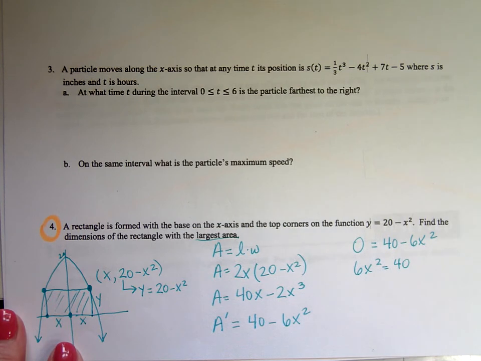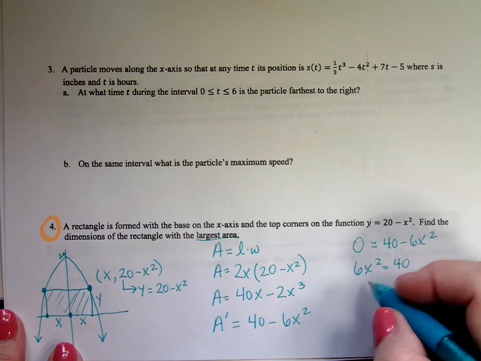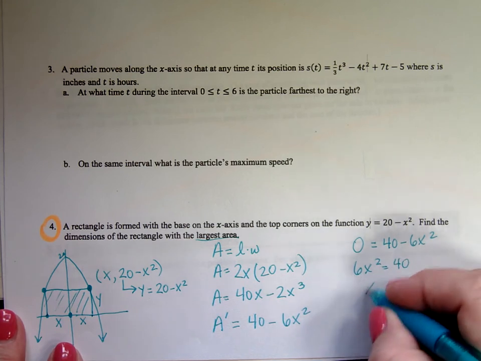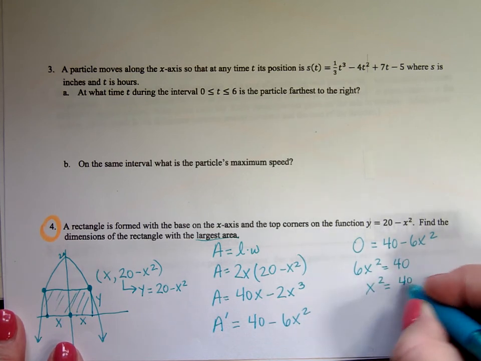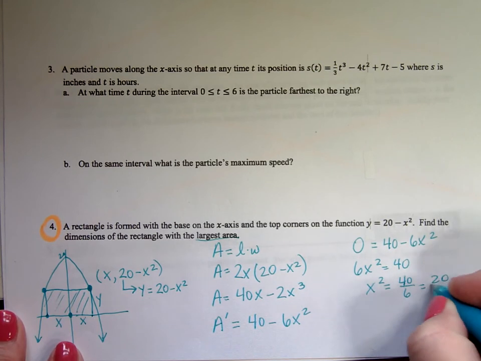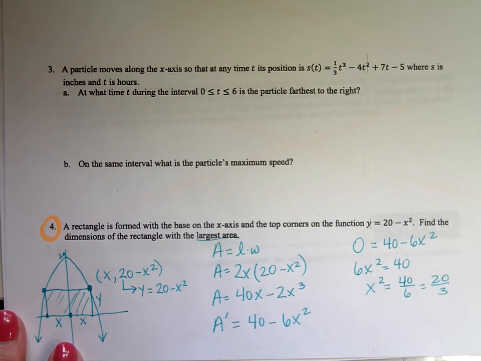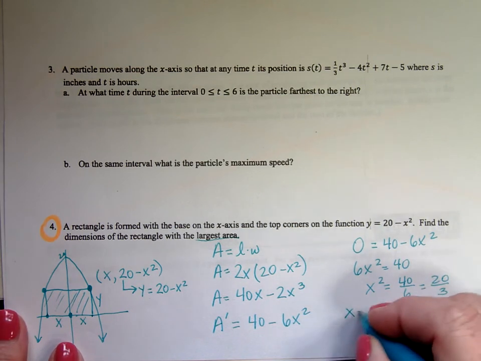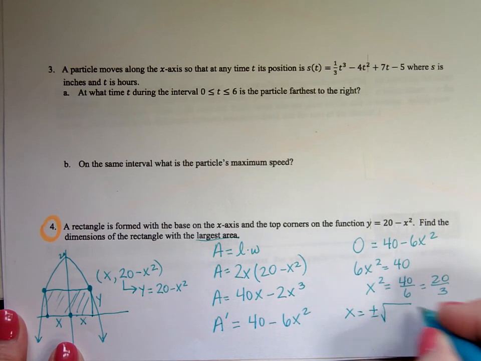I mean, there's a lot of different ways you can do the algebra of this, but anyway, if I keep going in this direction, x squared equals 40 over 6, or 20 over 3. And so I need to take the square root of that to get the actual answer. So x equals plus or minus the square root of 20/3.